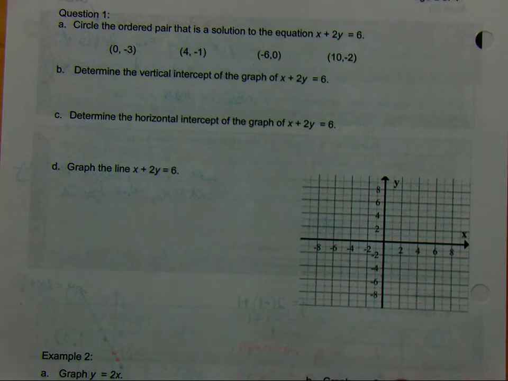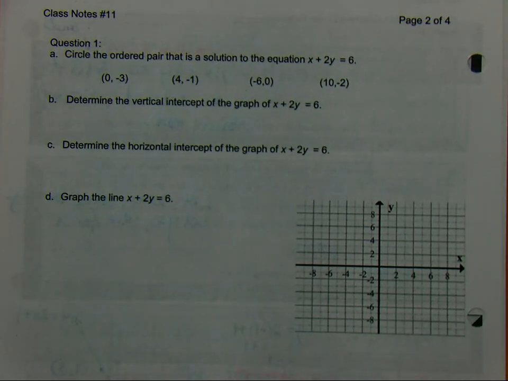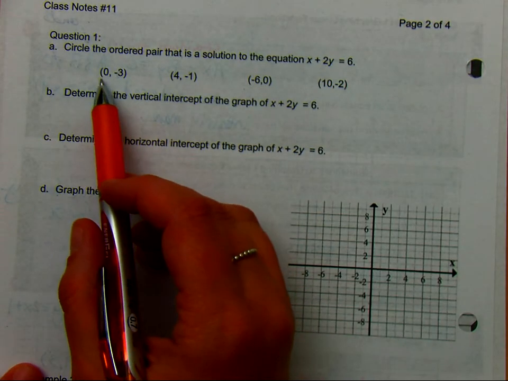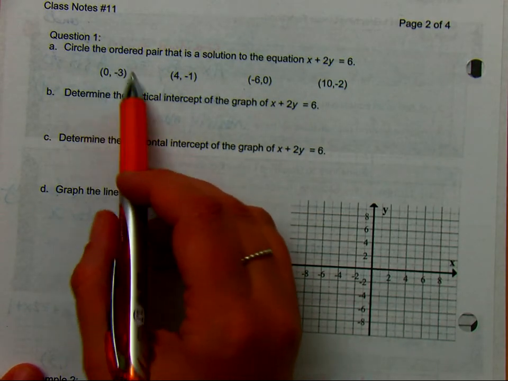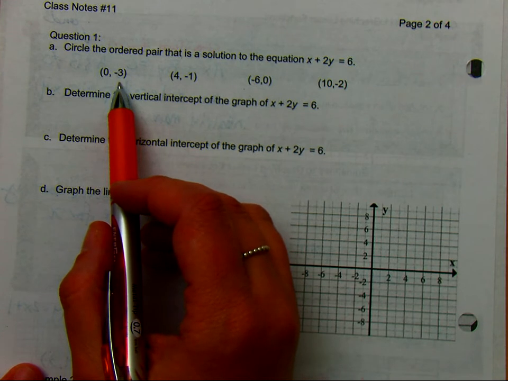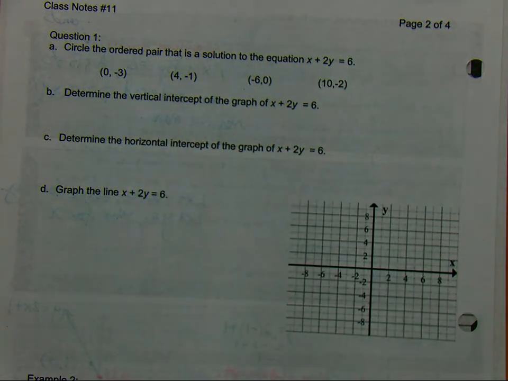All right, we're going to continue on with this question. So it says, circle the ordered pairs that are a solution to the equation. Okay, how could I decide if this is a solution or not? There's actually a couple different ways I could do that. What would be an easy way to figure out if that's a solution or not?